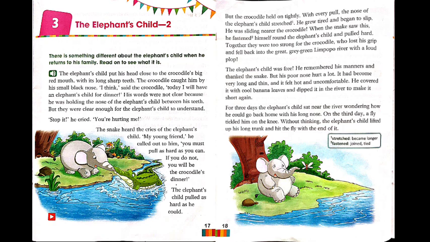Many things are stretchable. Elastic is stretchable, so it became longer. Okay. Elephant's child stretched what? He grew tired and began to sleep. What happened? He became very tired and started to sleep because of being tired. He was sliding nearer to the crocodile. He was moving to the crocodile's side.